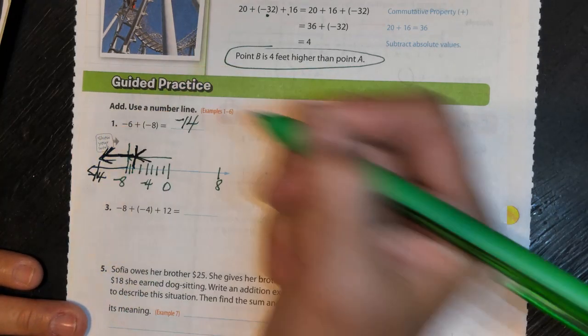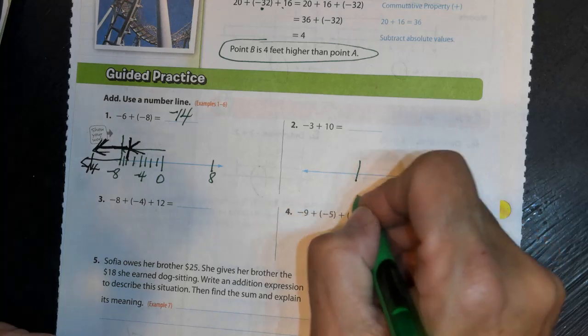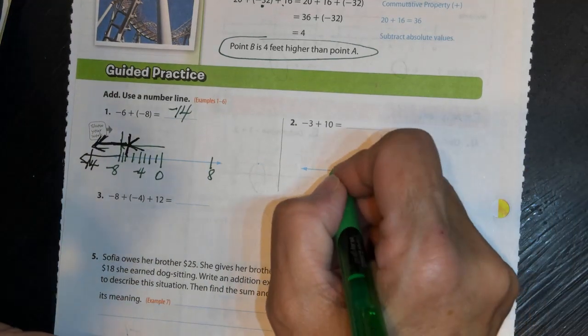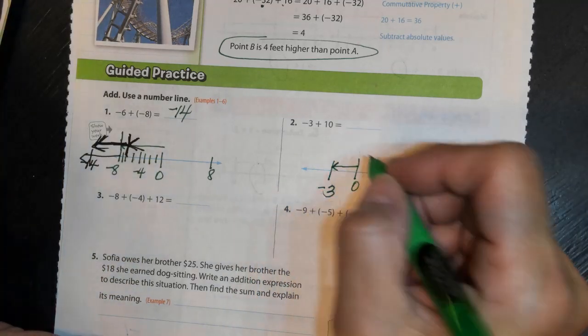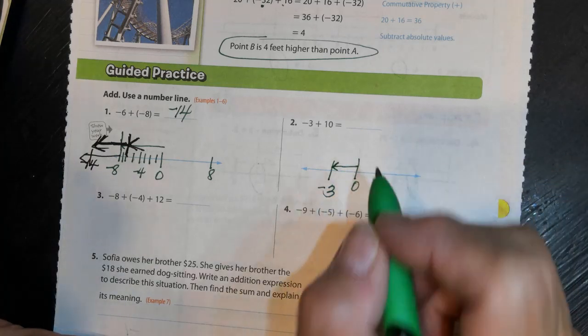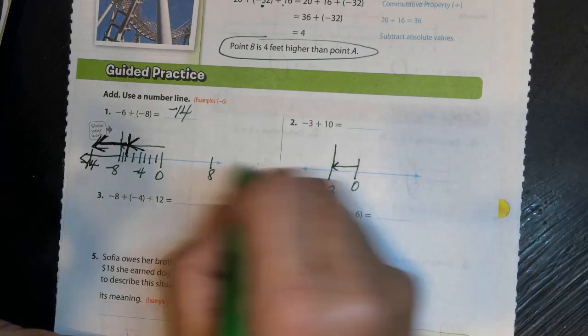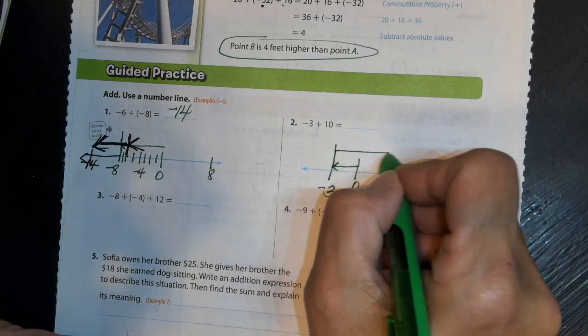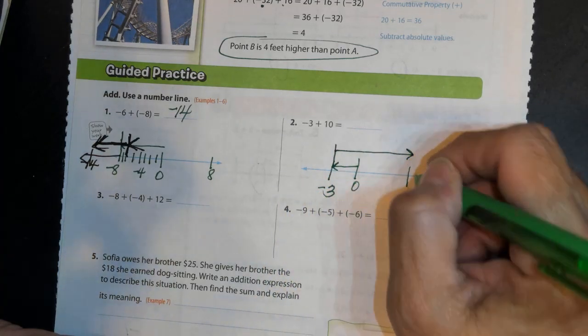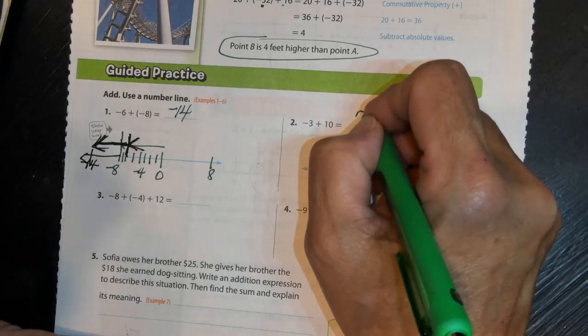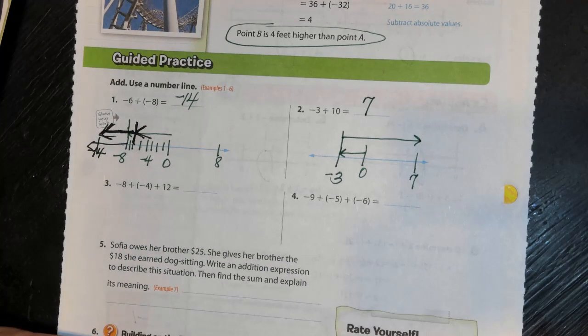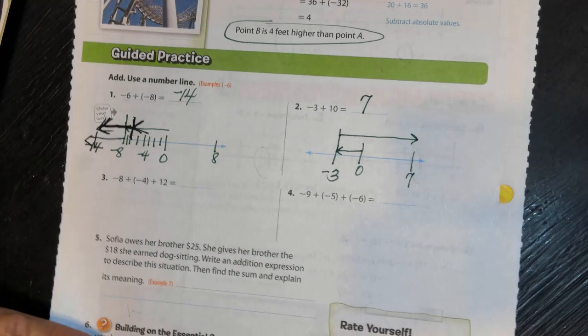Let's see if I can do better on this next one. We've got 0 in the middle. We're going to go from 0 to negative 3. And then from there, we're going to go 10 units in the positive direction. And that would get you to positive 7. And that's what they want you to do there. And then they've got some word problems for you.